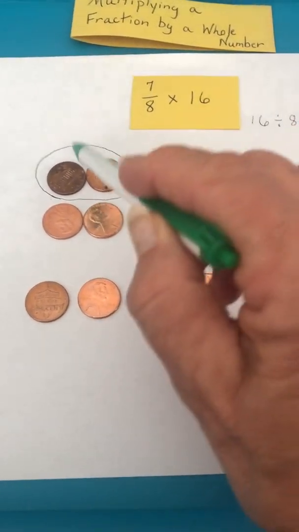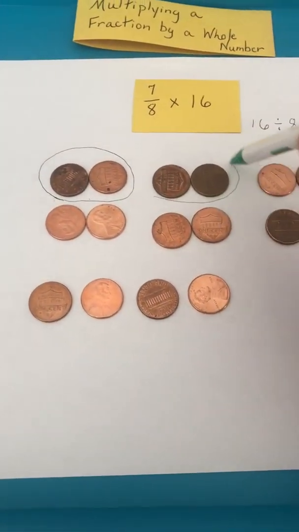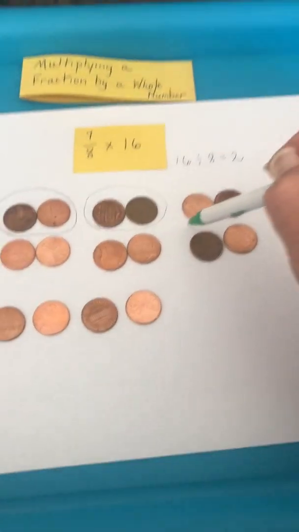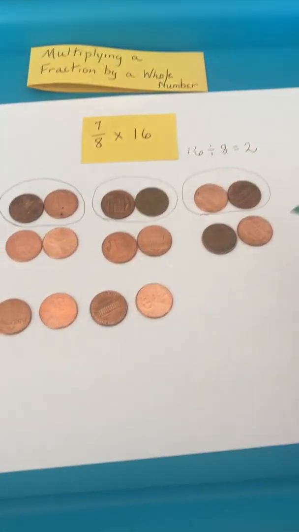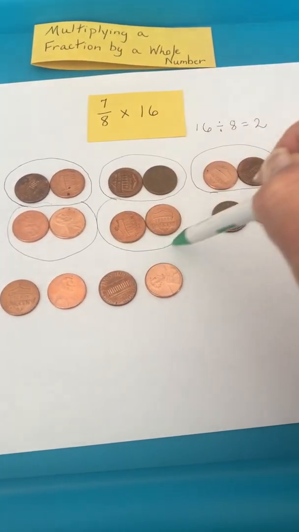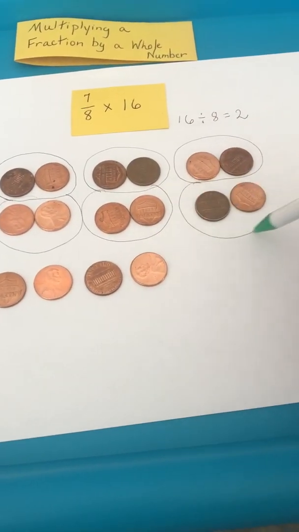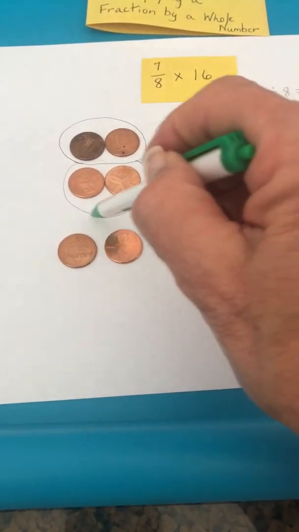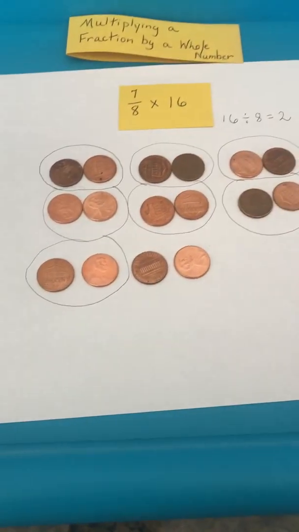Well, that means I get to eat 7 of these groups. So we've already circled one group. Let's circle the second group. I can eat that group. Group 4, group 5, group 6, and now group 7.